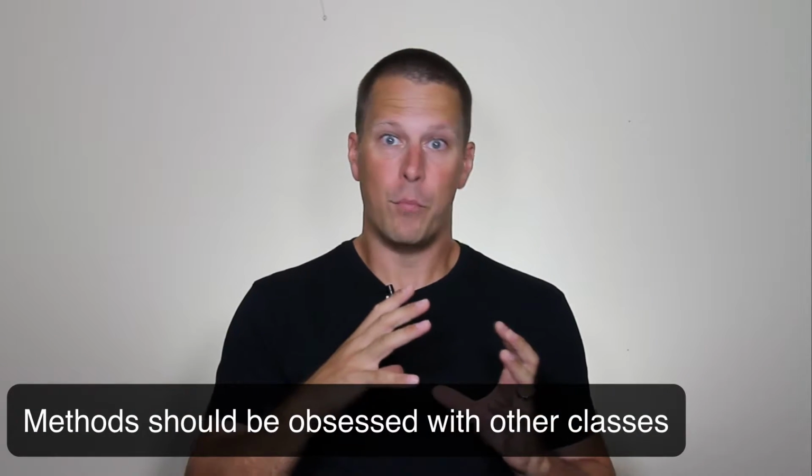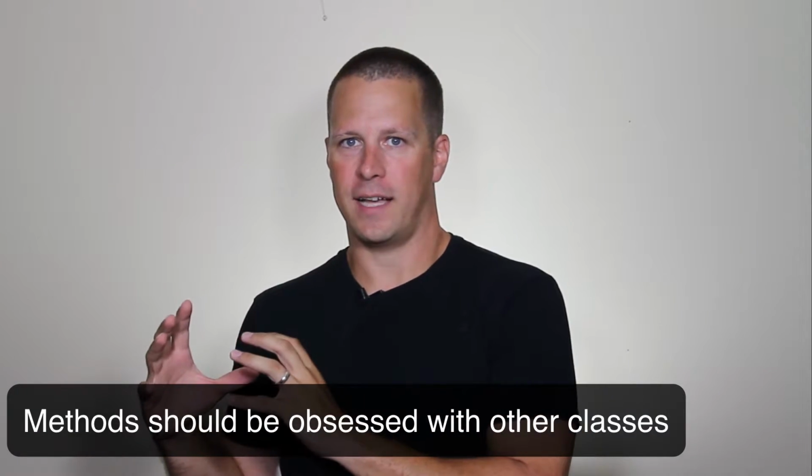There might be several lines of code all interacting with this other class, inspecting what I'm going to call private instance variables, or calling a lot of different methods on this other class. If you have a method on a class that is doing a lot of different things on another class, you want to consider moving that method to the other class.